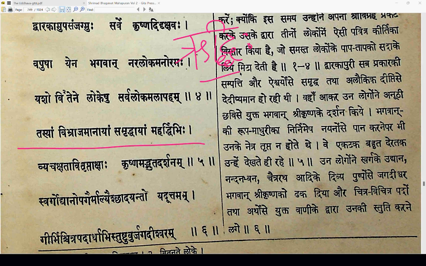That Dwaraka Nagari was very samruddhi. It was like a golden nagara, a golden city. What is Vibrajamana? Vibrajamana is Kantimati, it was Prakashaman. So in that nagara, they all came there.